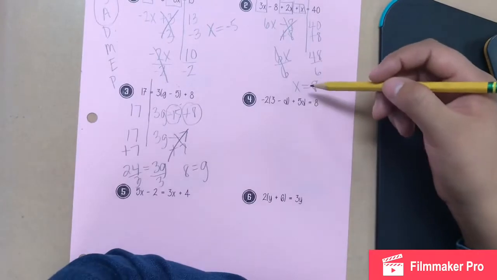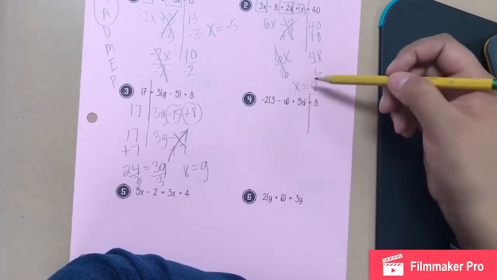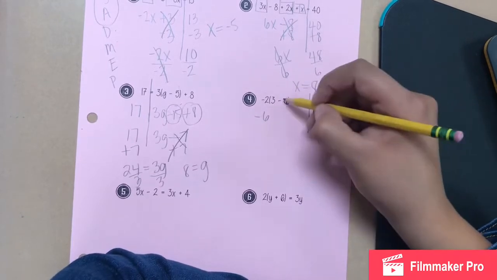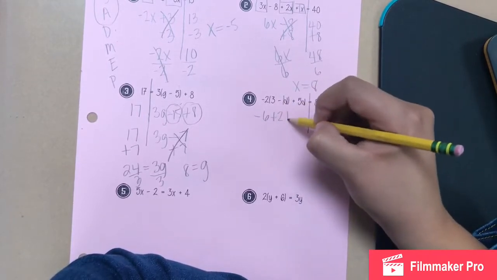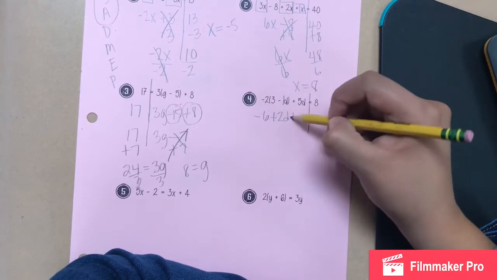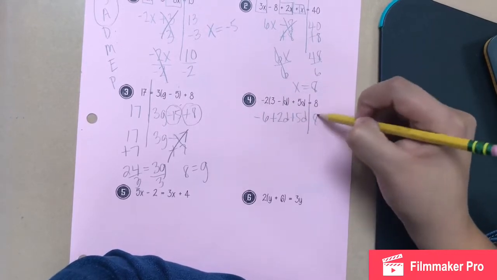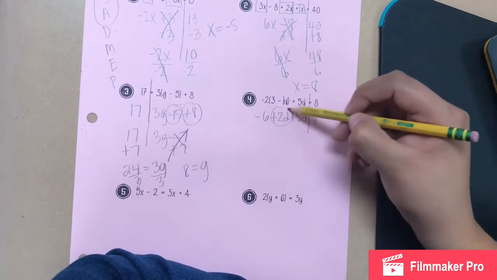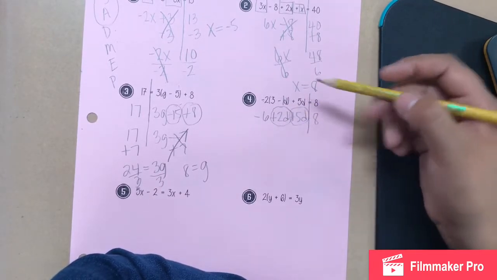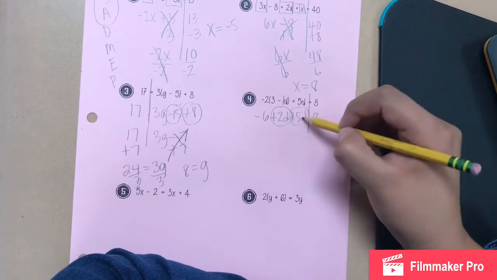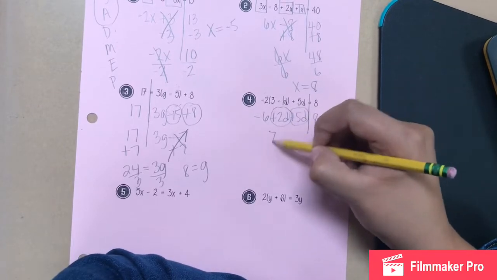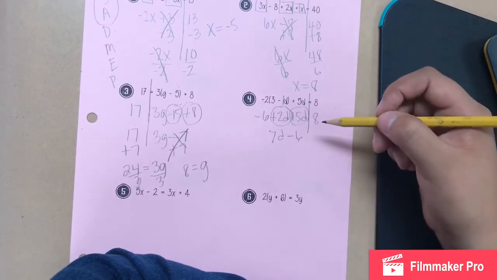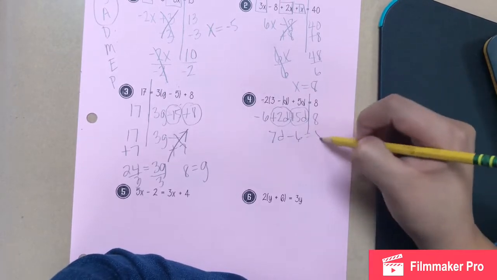Number 4, there is distribution, so I'm going to distribute this negative 2. Negative 2 times 3 is negative 6. Negative 2 times negative 1d is positive 2d. And that does not apply to the 5d, so I'm going to bring it down, equals 8. Then I look for like terms. I have 2d plus 5d. So plus 2d and plus 5d make 7d. And minus 6, because it does not combine with anything, equals 8.